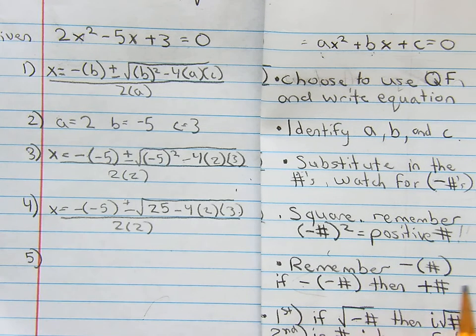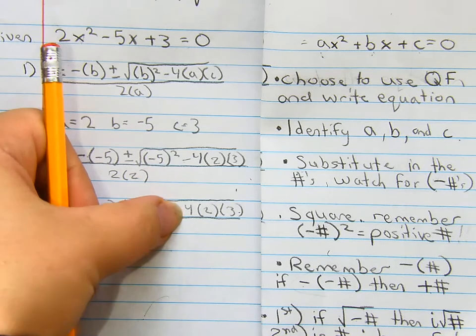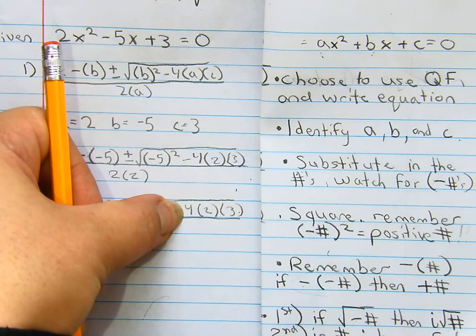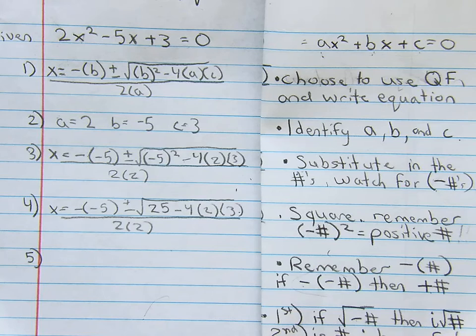Right? So step 5, next we're going to focus on these numbers here. Remember, it's a negative of whatever you get there. So go ahead and rewrite the equation, simplifying your interior.